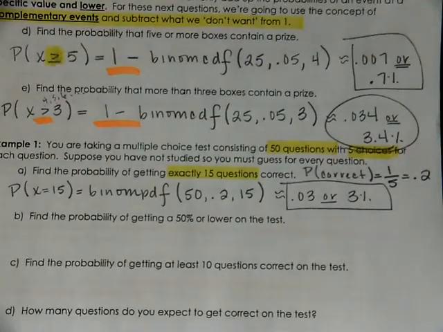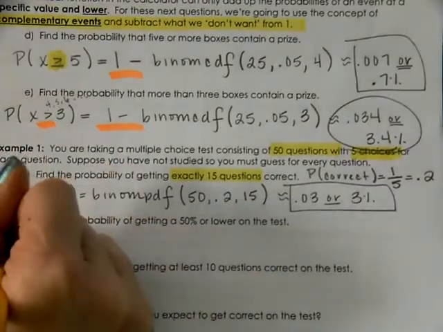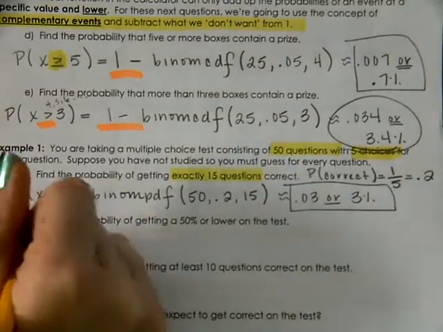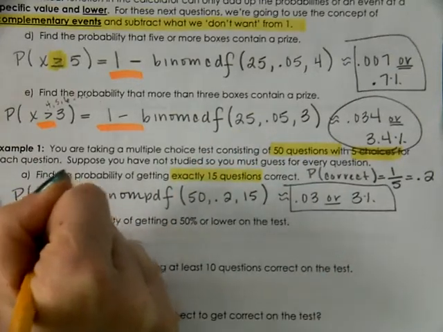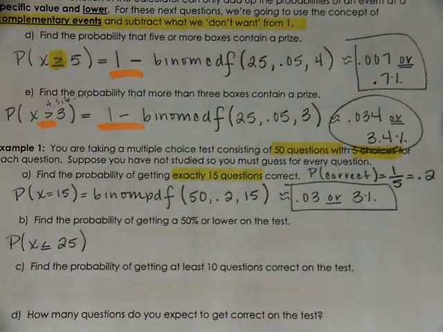Find the probability of getting a 50% or lower. Well, there's 50 questions, so it would be getting how many questions correct? 25. It says a 50%, so 25 questions or lower. So X is less than or equal to 25. Is this binomial PDF or CDF? CDF. Do we need the 1 minus out in front?